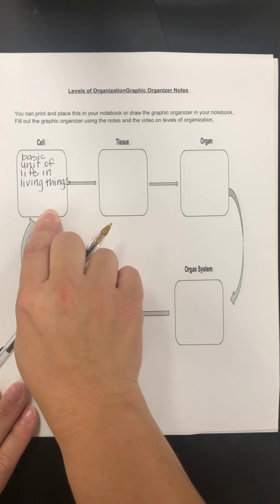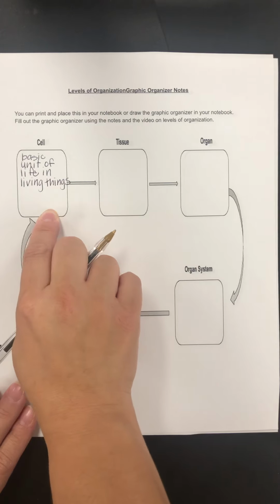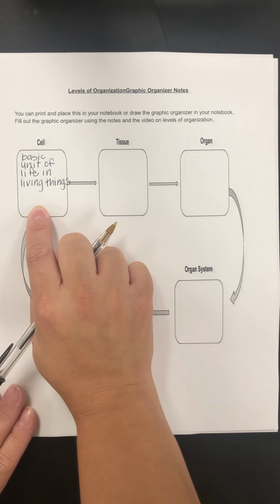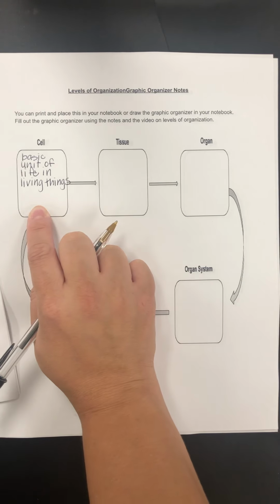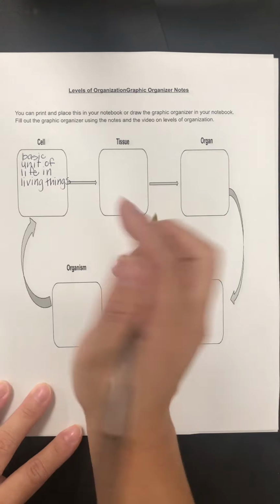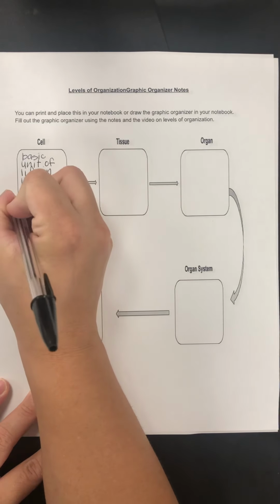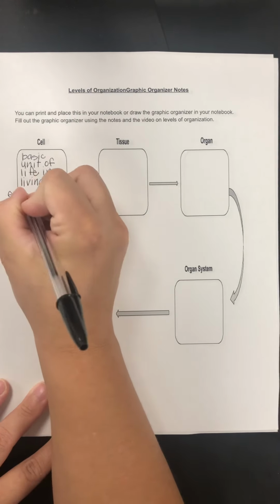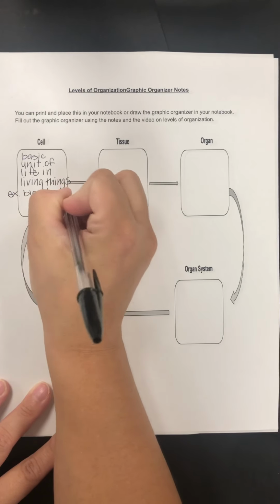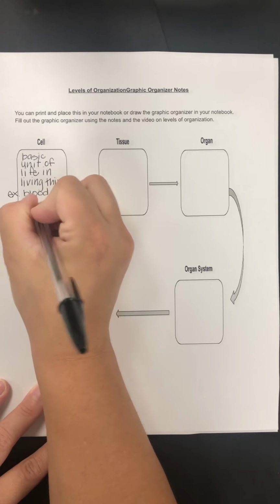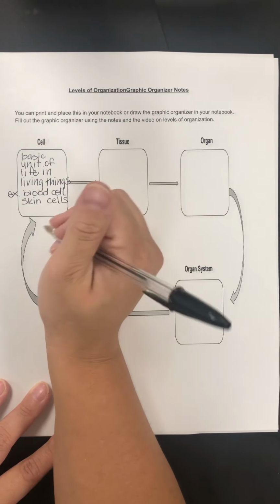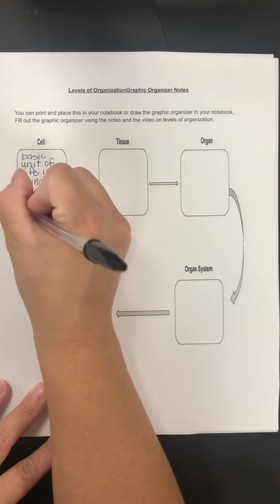Cells can be plant cells, they can be animal cells, which we're going to go over the differences between later this week. They could be cells from our body, specific cells like your blood cells. So I'm going to list a few examples, like blood cells, skin cells, a plant cell.